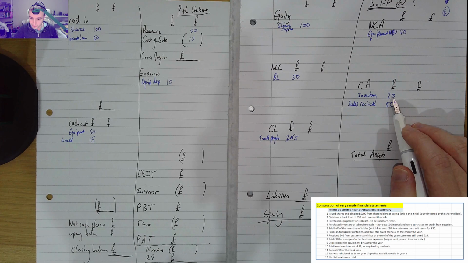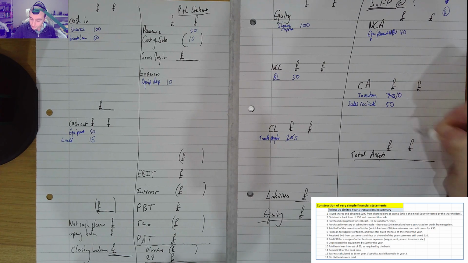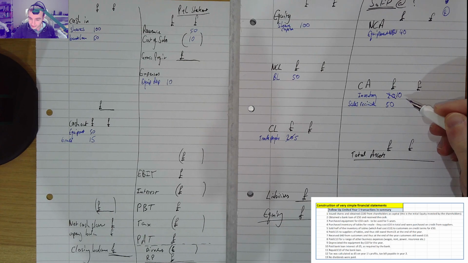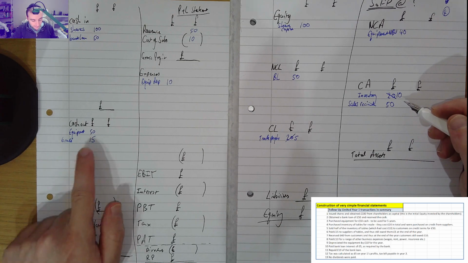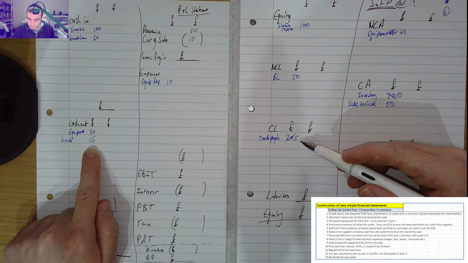So when point number 5, we sold half of the inventory of tables, which had cost £10. So now we've actually only got £10 worth as well. So yeah, you see that's the importance of looking at this carefully. So our inventory went down by £10, and that should have been in point 5. Sold half of the inventory of tables, which had cost £10 to customers on credit terms for 50. Number 6, paid £15 to suppliers of tables. Yeah, we just did that one. Paid £15 to suppliers of tables over here on the cash out, still owe them £5 at the end of the year, bringing down our current liability of trade payables to £5.